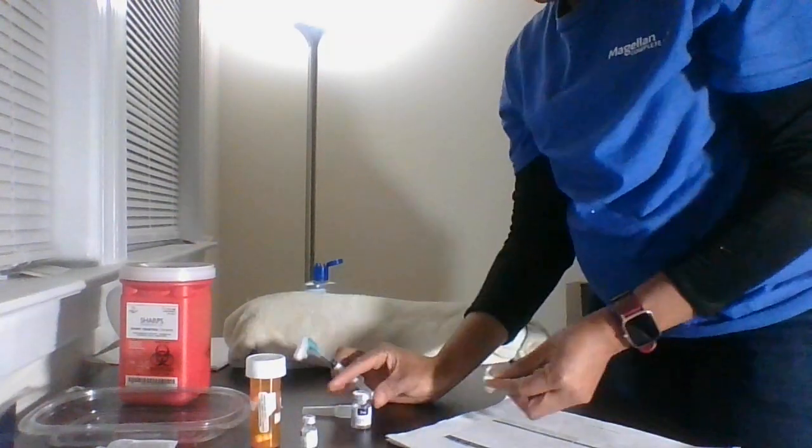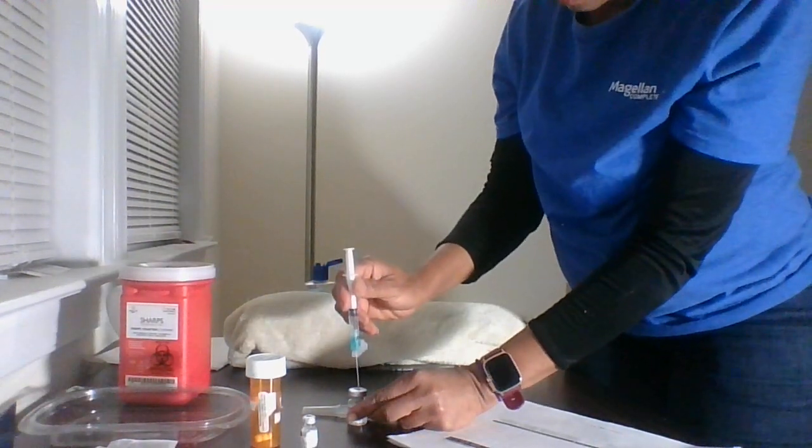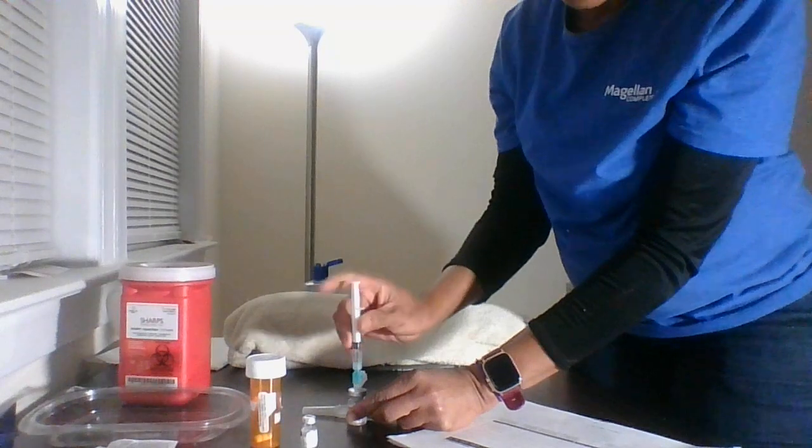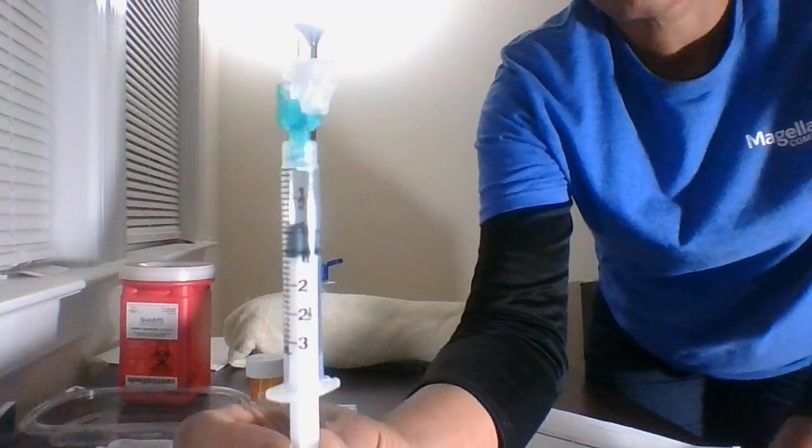I'm going to inject the air right here. Okay. Right. I will draw 1 ml. I hope it shows 1 ml.